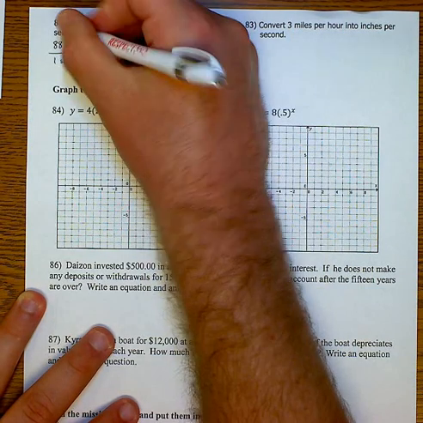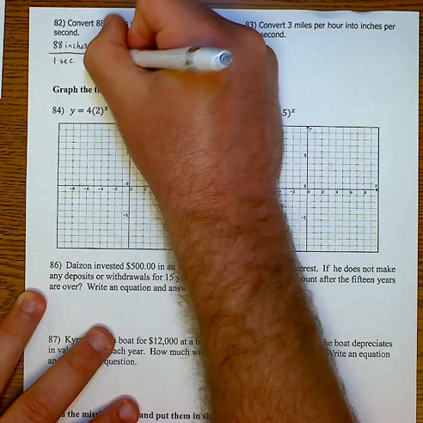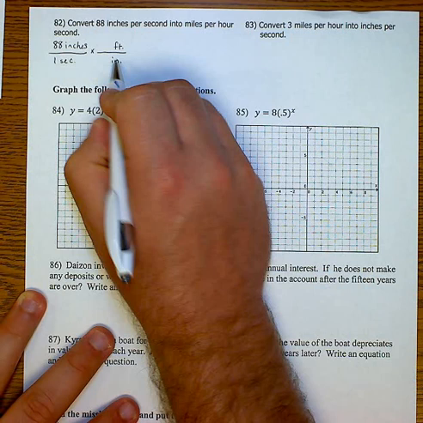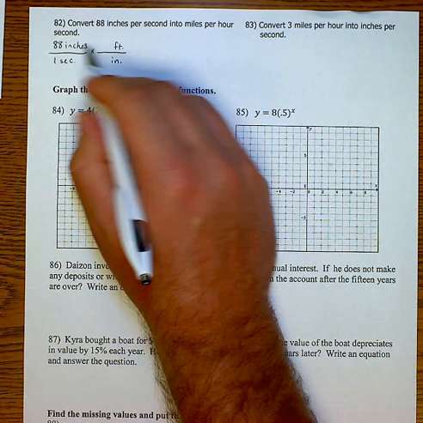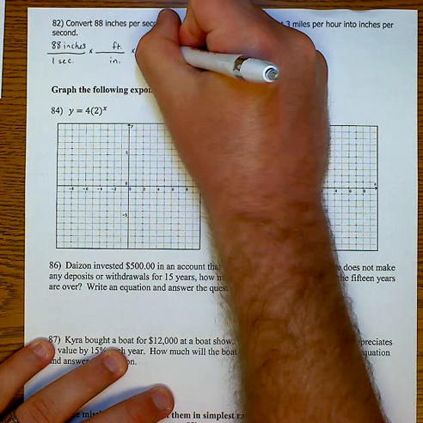I'm going to do the top one first. So if I'm going to change inches, what's an easy thing to change inches to? Hopefully you see that it's feet. I put inches on the bottom because it cancels. Inches divided by inches cancels the inches. Now I have feet. But I don't want feet. I want to change feet into something else.